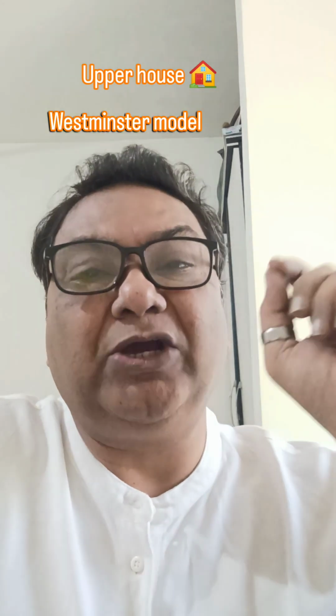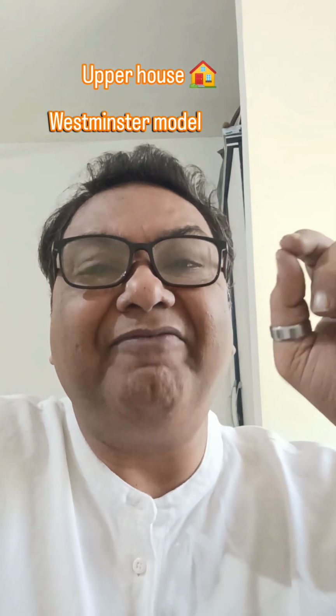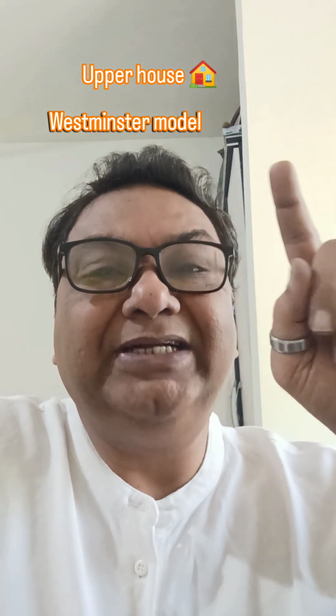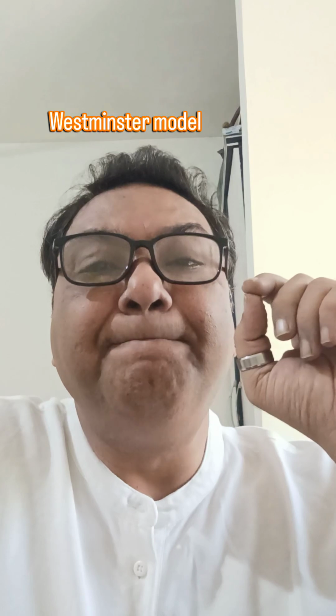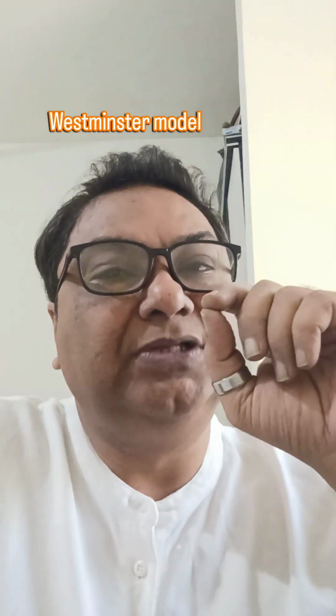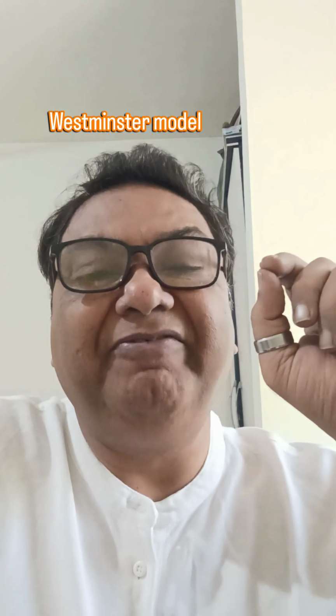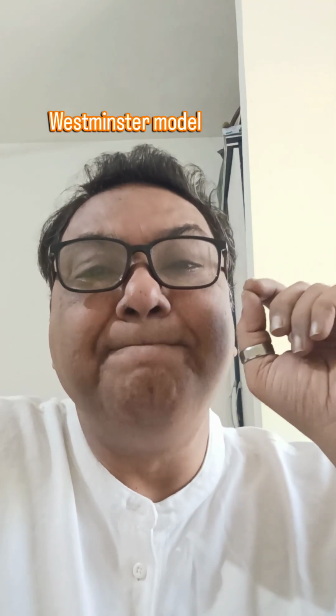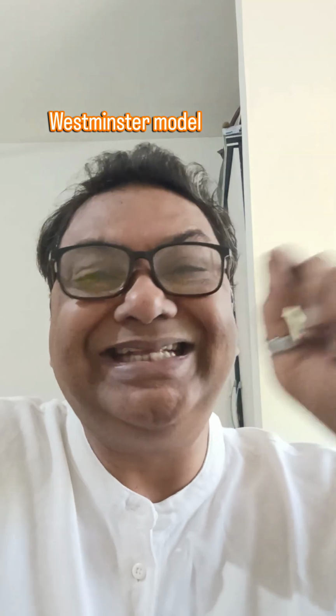So remember that Rajya Sabha is known as the upper house, and of course one of the most commonly asked questions is why Rajya Sabha is known as the upper house. That is because we have adopted this parliamentary system called the Westminster model from the British Parliament, and please beware, it is Westminster, not minister. Okay, the Westminster model, where we have the bicameral legislature.